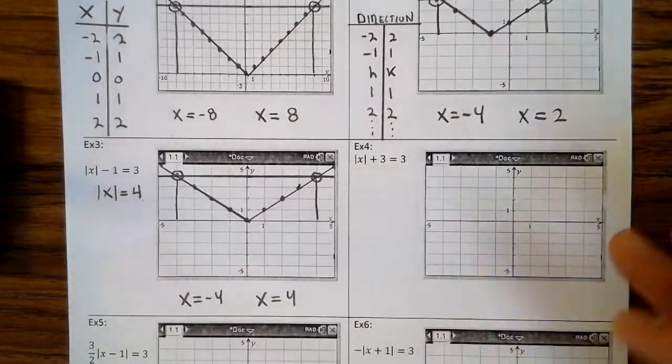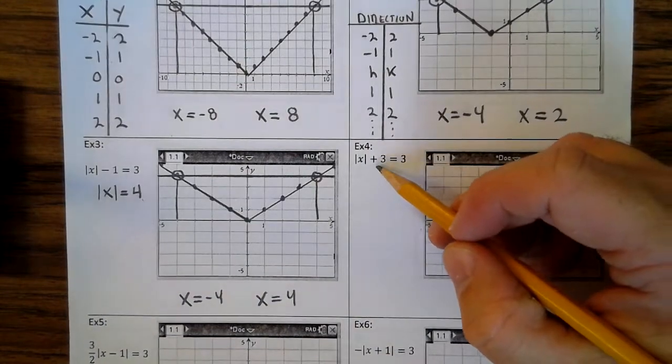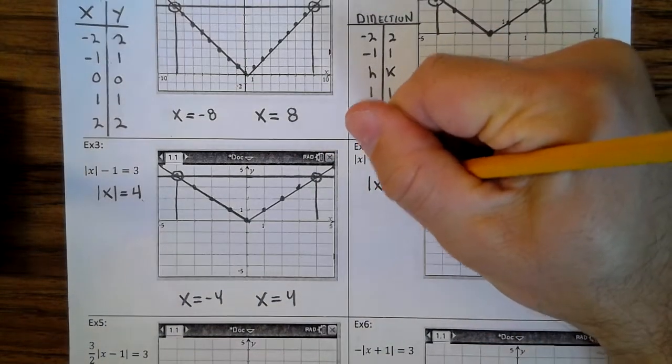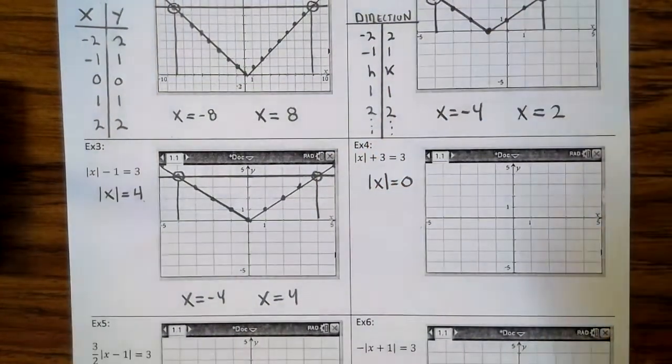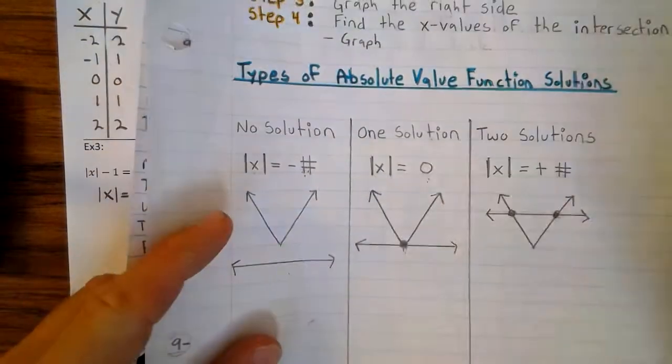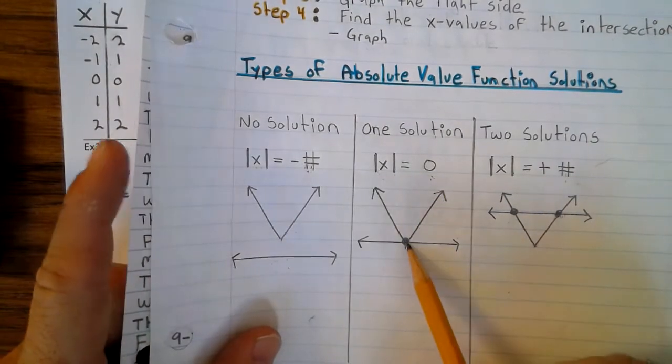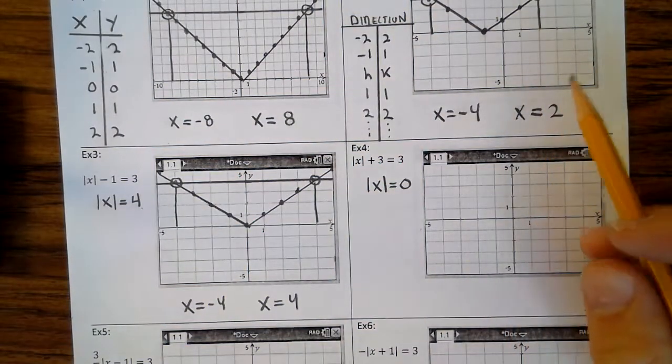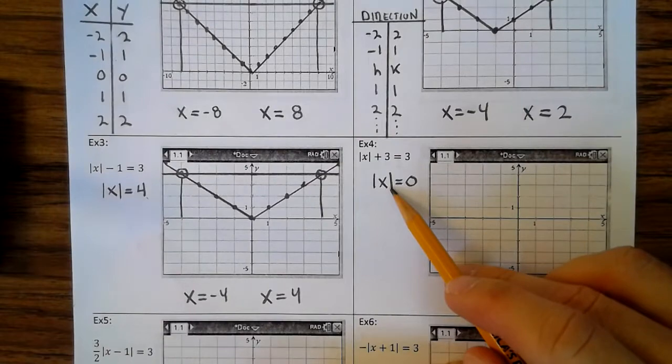All right, example 4. So we isolate the absolute value. We subtract 3 from both sides. We get the absolute value of x equals 0. Now we know from our notes that when the absolute value of x equals 0, it's going to be one solution. So we know the graph is the same as in example 3.